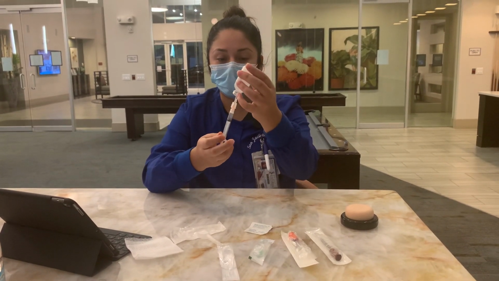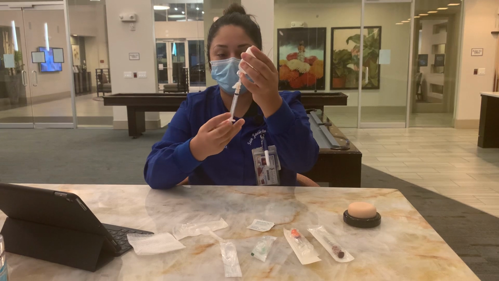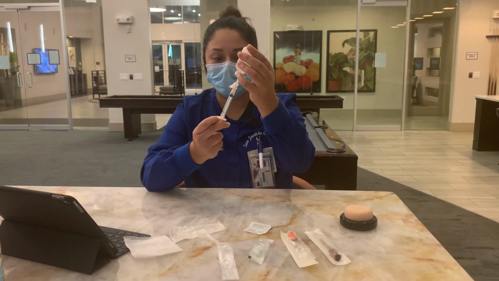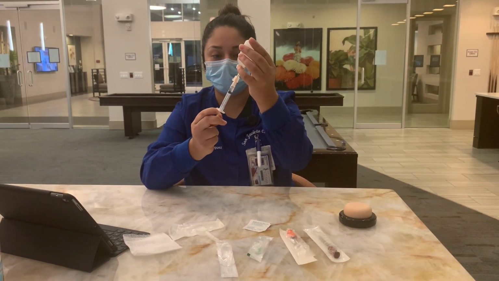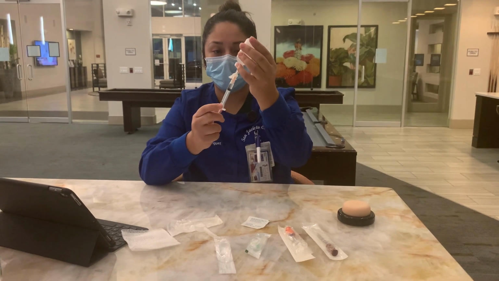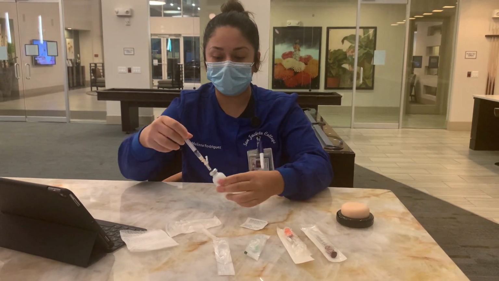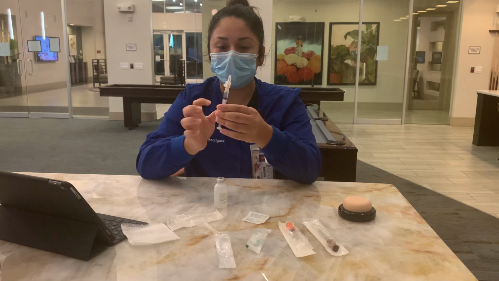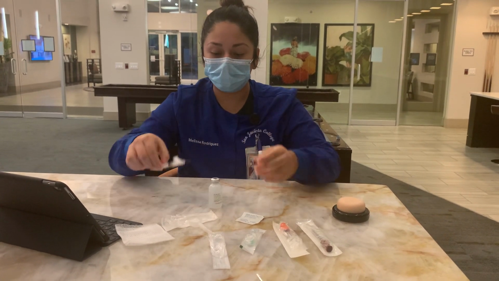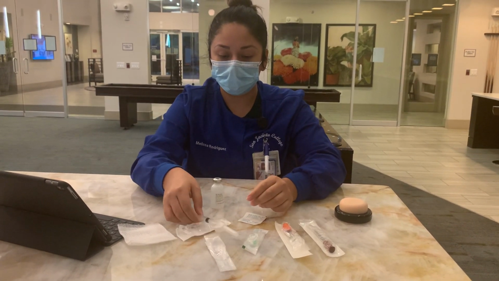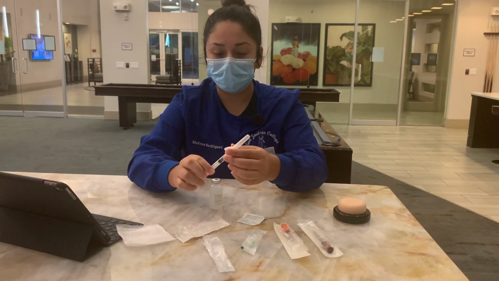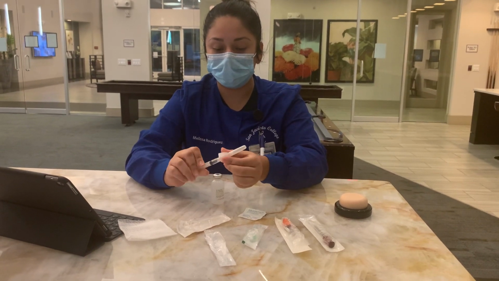Flip it over, push the air in, and remove 1 ml. Once I've done that, I'm gonna make sure I don't have any air bubbles, recap my needle, and I am going to switch needles.